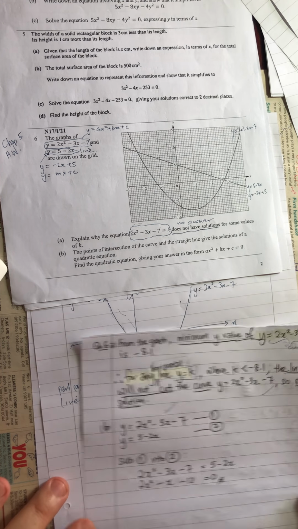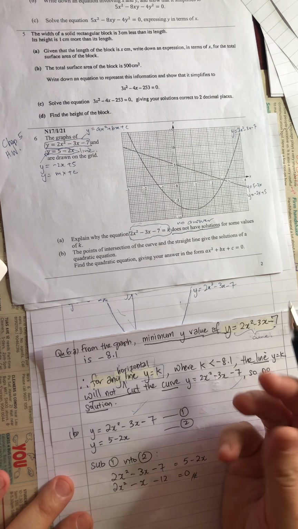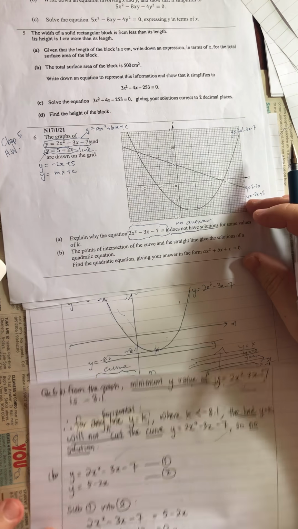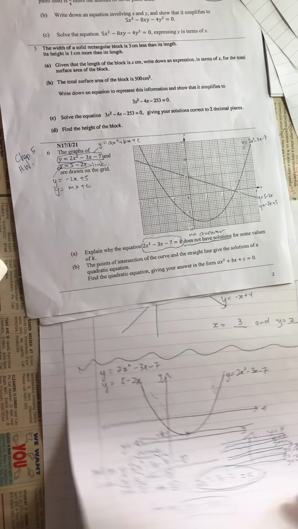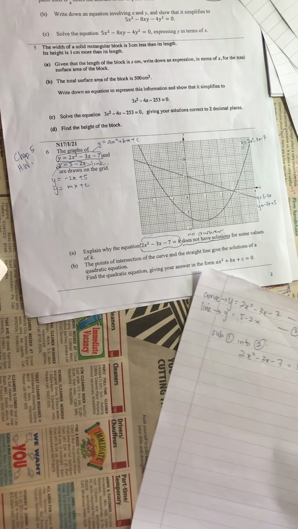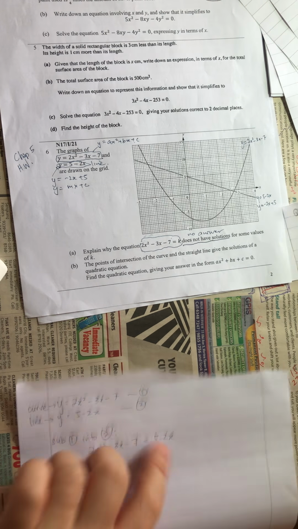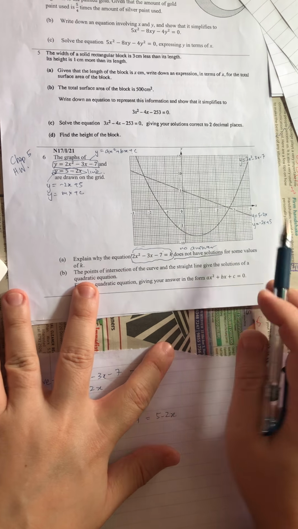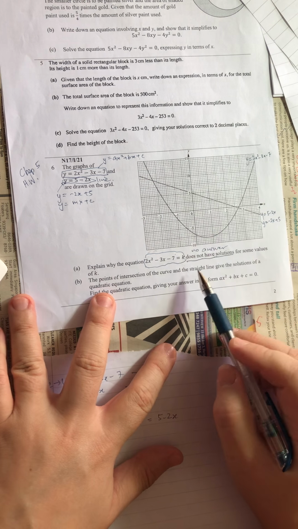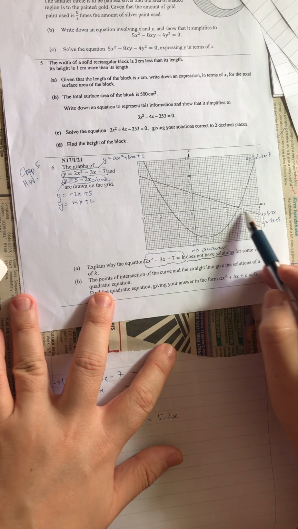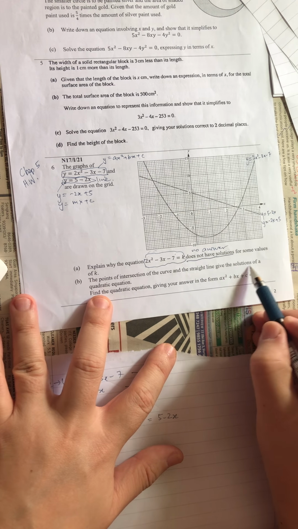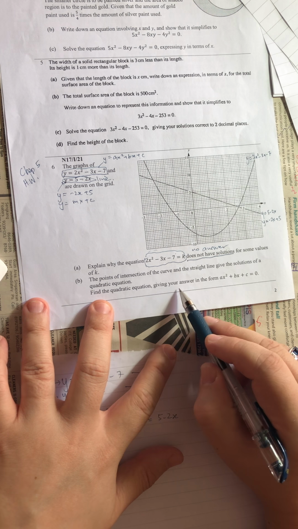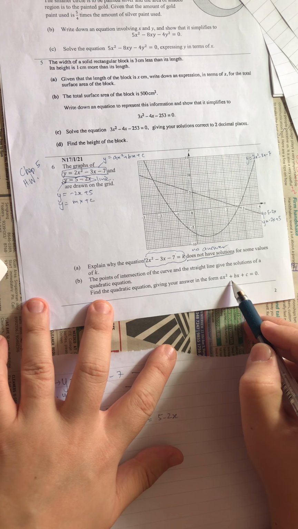Okay? Now, that's for part A. If you still do not understand, just let me know. Now, for 8B, it is asking you this. The points of intersection of the curve. What curve are they talking about? This curve. Okay? And the straight line. What straight line are they talking about? This line. Okay? Find the quadratic equation, giving your answer in this form.